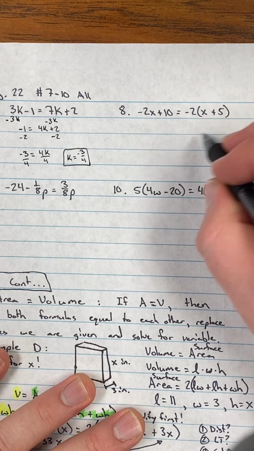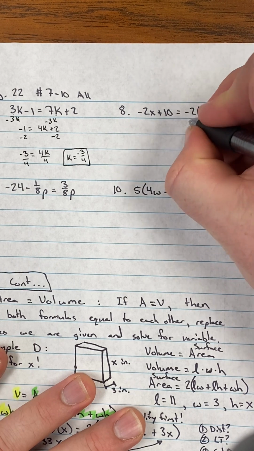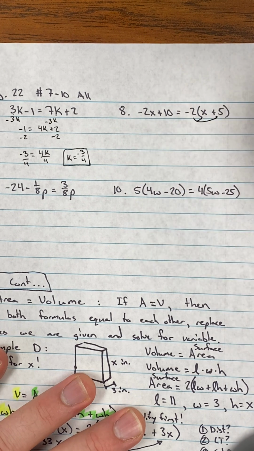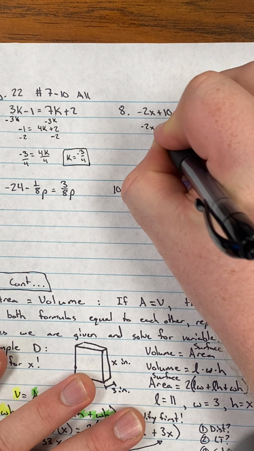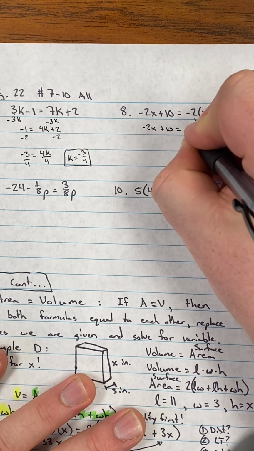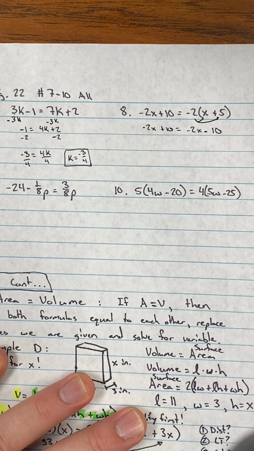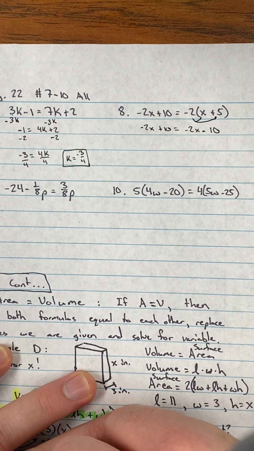Next one, we see that we have a distribution method that we have to do. We have some parentheses, so we need to move the negative 2 in first before we start solving the problem. So let's go ahead and do that. Negative 2x plus 10 equals negative 2x minus 10. Okay, this might look familiar, but I guarantee you're going to get an answer you're not expecting.